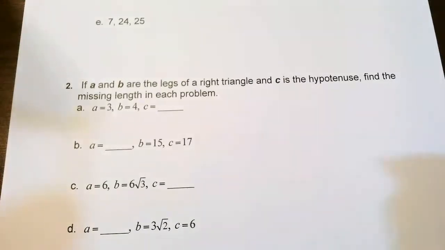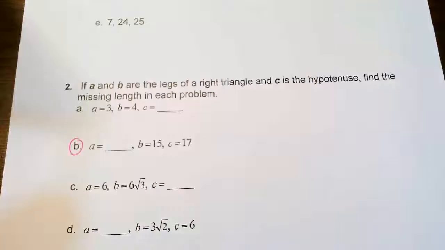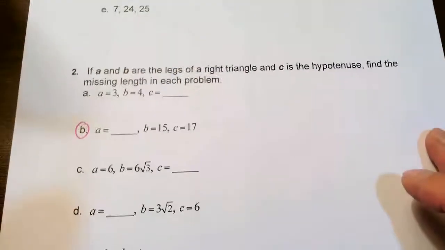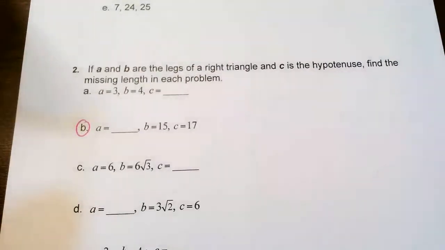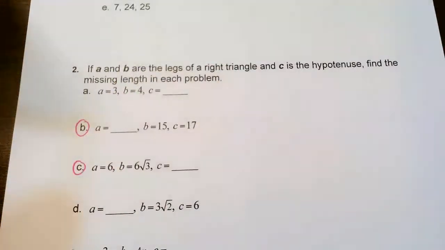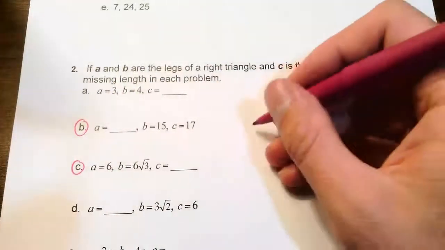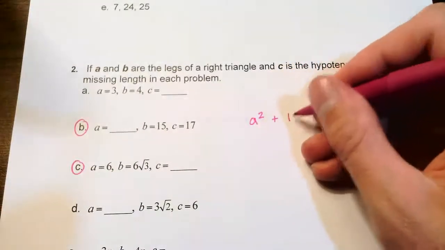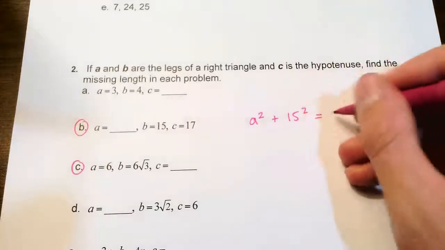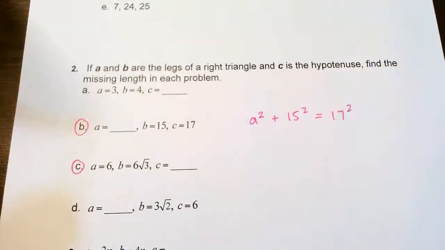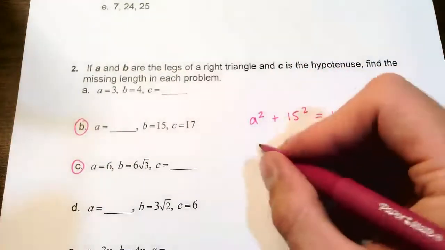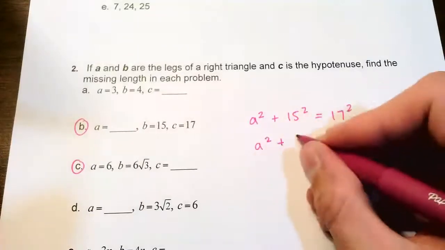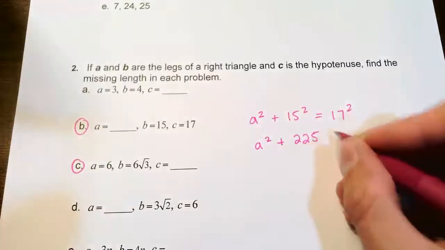All right, so let's go ahead and we will do one of these with a radical. I don't know why not. Let's do B and C. So in this case, we do not know A. We do know B, and we do know C. So we evaluate that a little bit. A squared plus, this is 225.